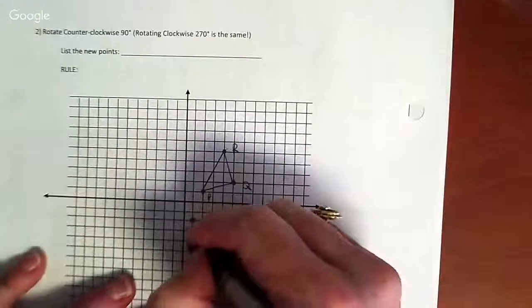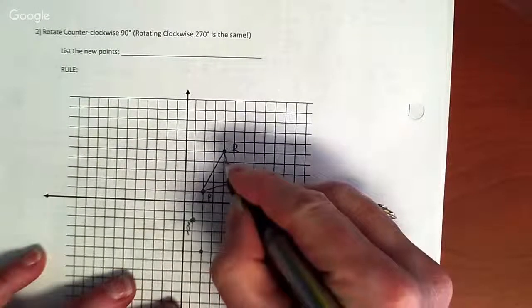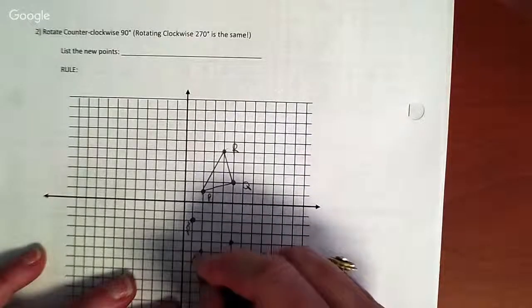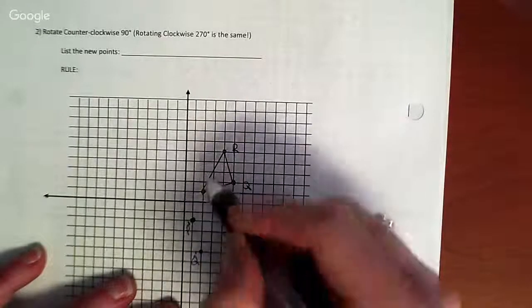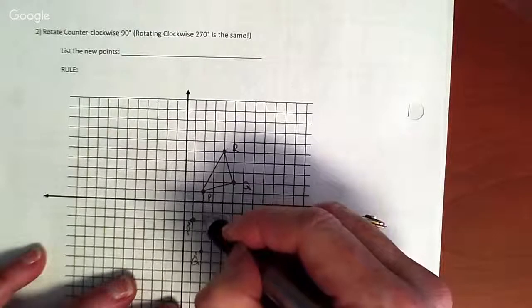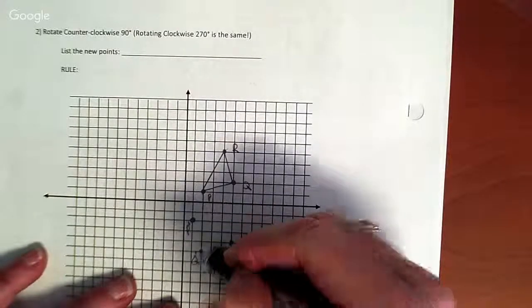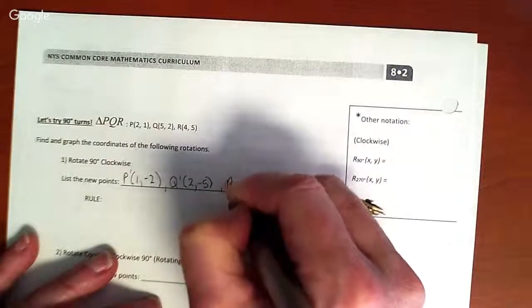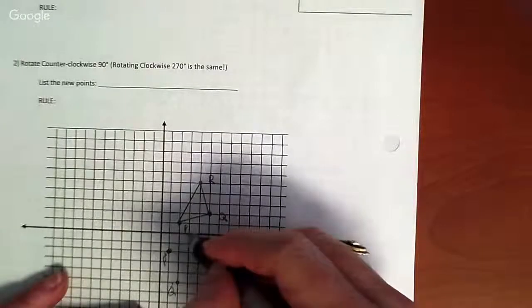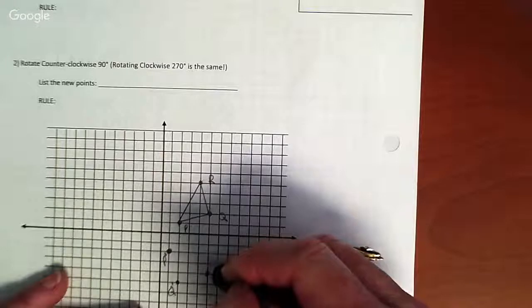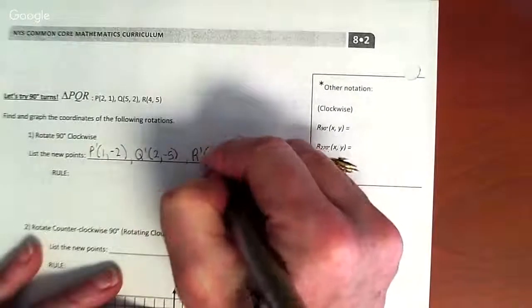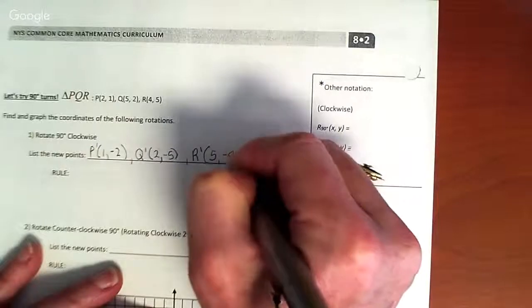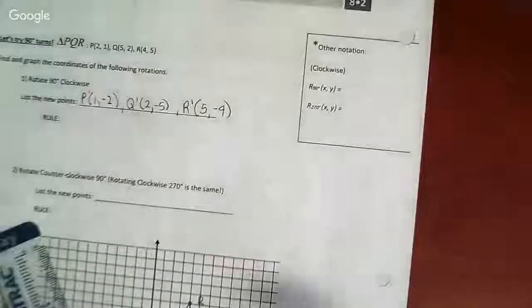So we have P prime here. And then we move this for Q prime and R prime. So we have 2 and 1, 2, 3, 4, 5. So we have 2 and -5 for Q prime. And then for R prime, we have 1, 2, 3, 4, 5, and -4.